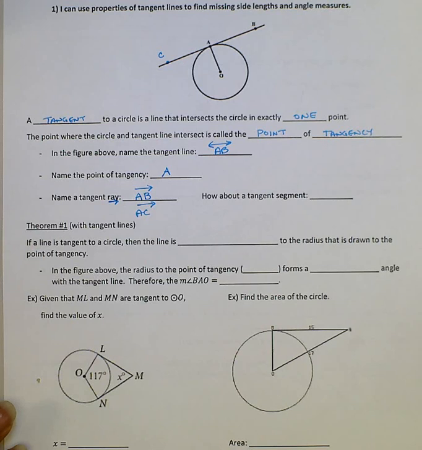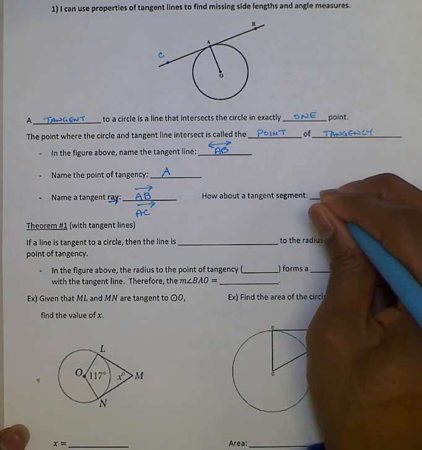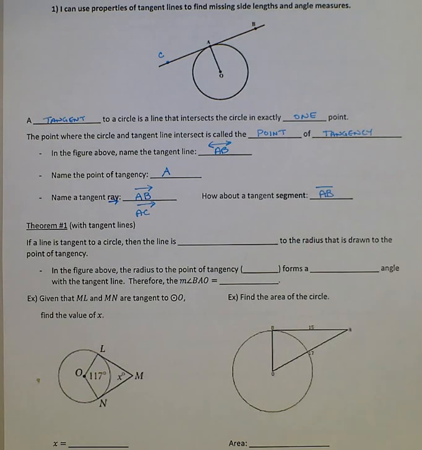Okay, and then how about a tangent segment? Remember, a segment's just a line with endpoints, so segment AB would be a tangent segment, or we could call it segment CB a tangent segment, even though the point of tangency is A.